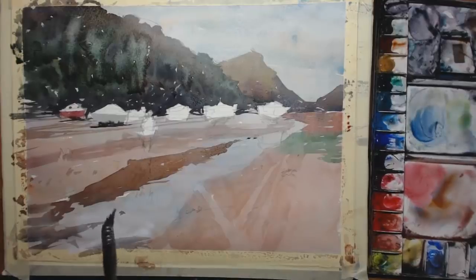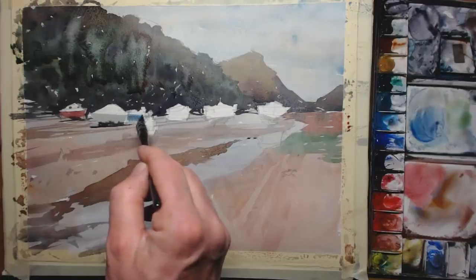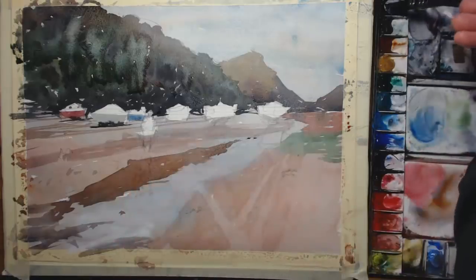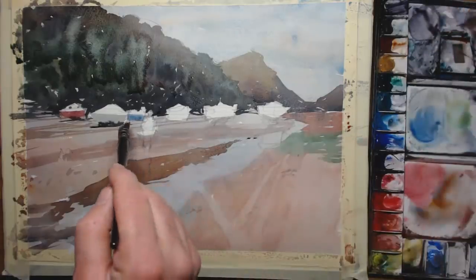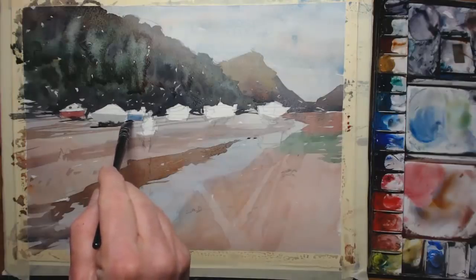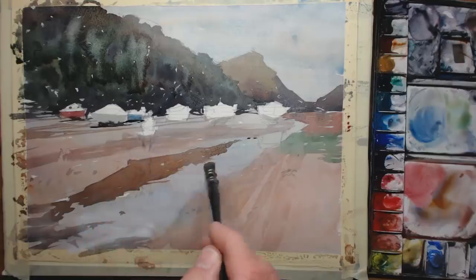Now for a blue or a light blue hull on that third one. And the shadow underneath that, doesn't matter if I go over this figure.